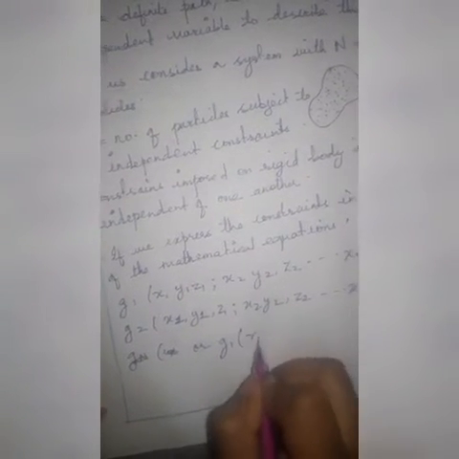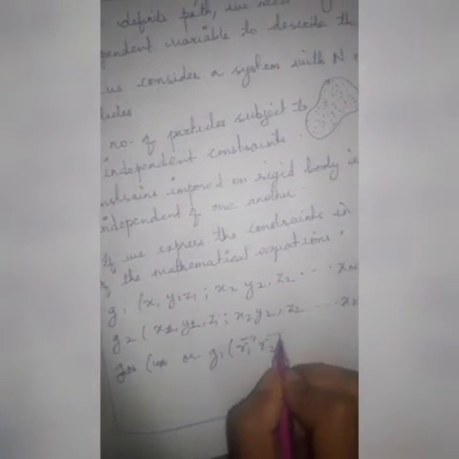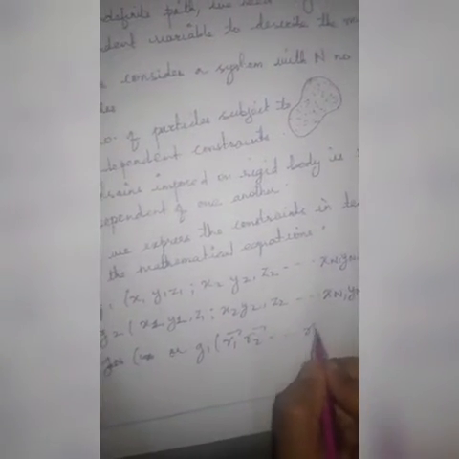This is for the first particle, and for the second particle g2 of x1 y1 z1 x2 y2 z2 up to xn yn zn t is equal to a2, or it can be written as g1 of r1 vector, r2 vector, up to rn vector, t is equal to a1.